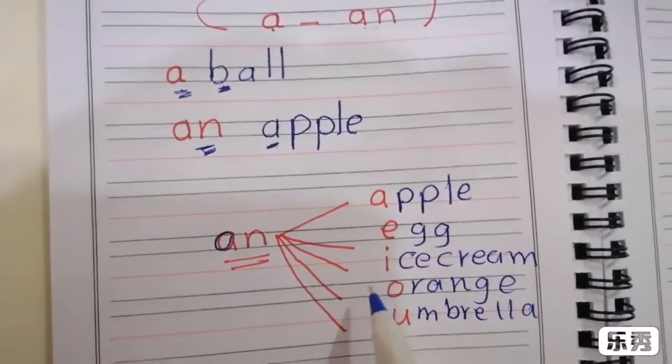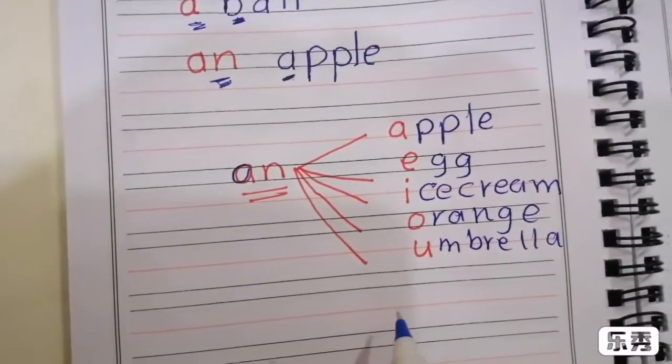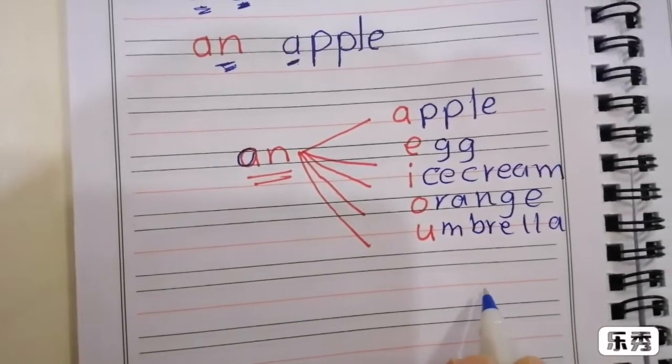We have 5 vowels and we can draw this face.